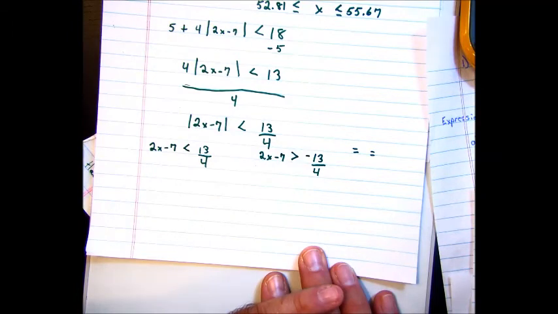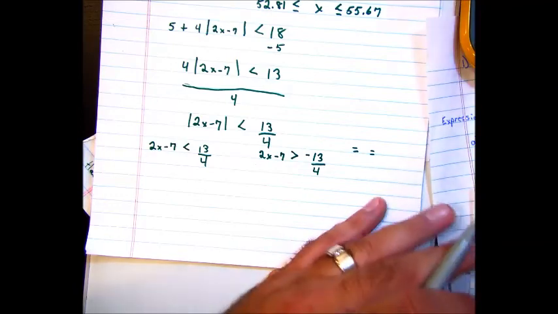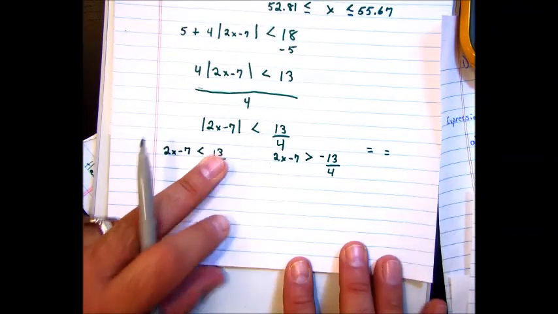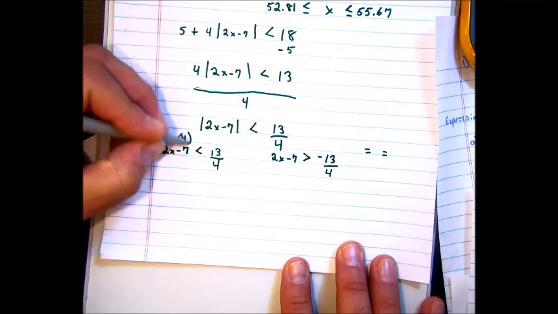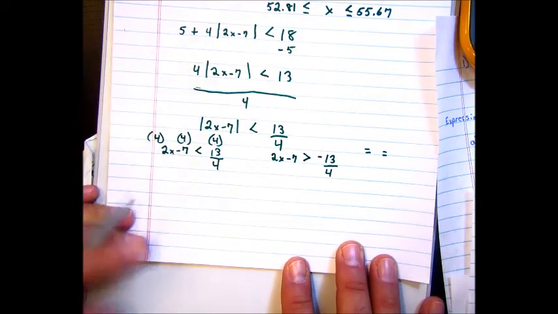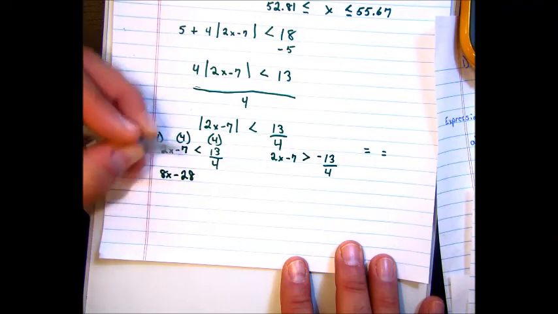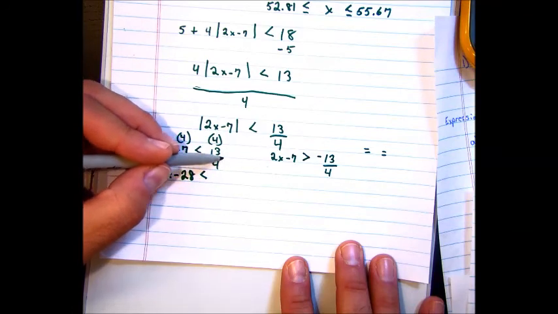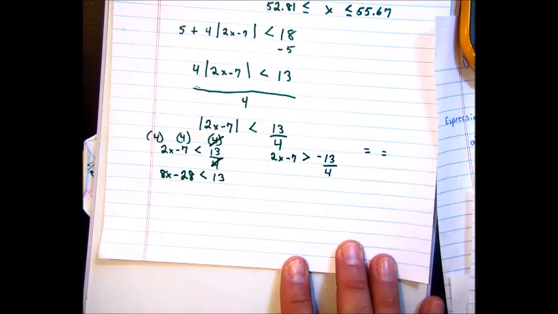Now, what did we say was the shortcut of getting rid of fractions? If you want to get rid of a fraction, just multiply the whole problem by your denominator. So I'll just go ahead and do this problem anyway. I'll do this side. So I'm going to multiply everything here by 4. Okay? So 4 times 2 is 8x. 4 times negative 7 is negative 28. 4 times 13 divided by 4. The reason I'm multiplying by the denominator is so that I can get rid of the denominator. So I'm only left with the number 13. Because when you multiply by 4 and divide by 4, they cancel each other out.